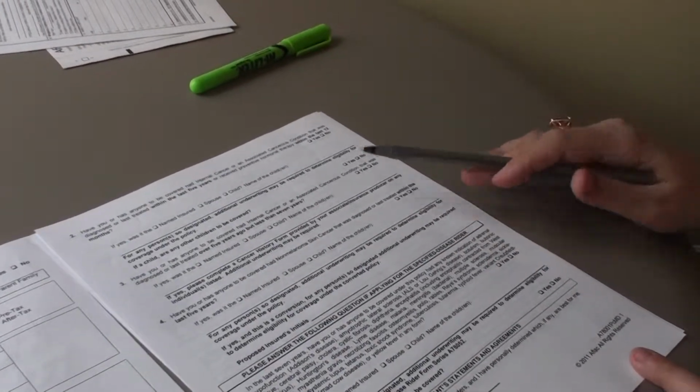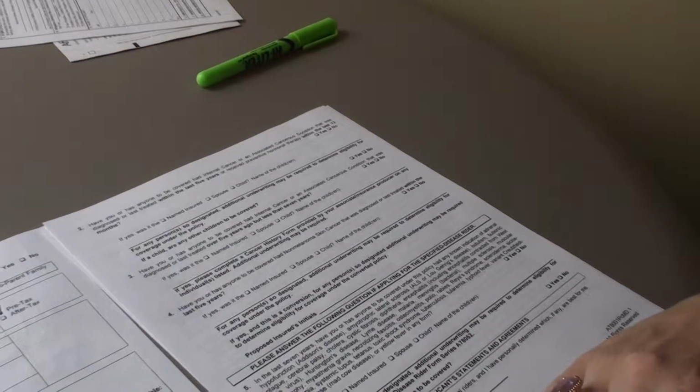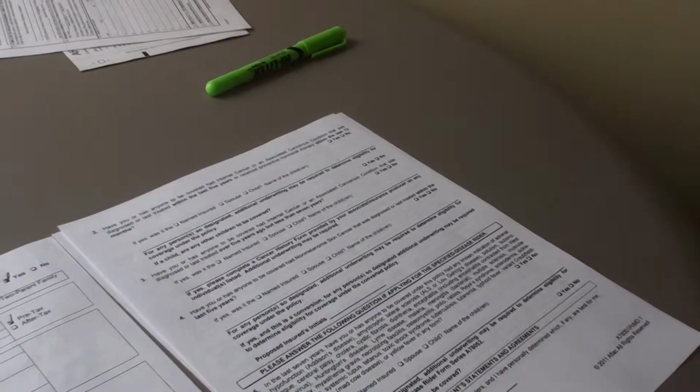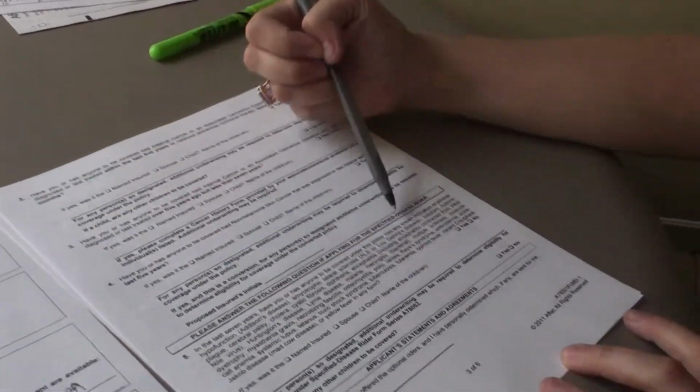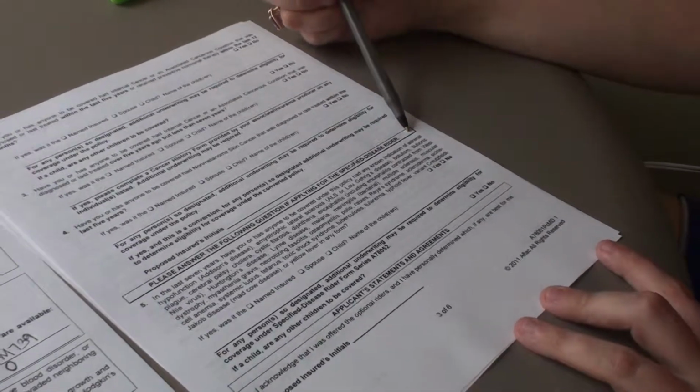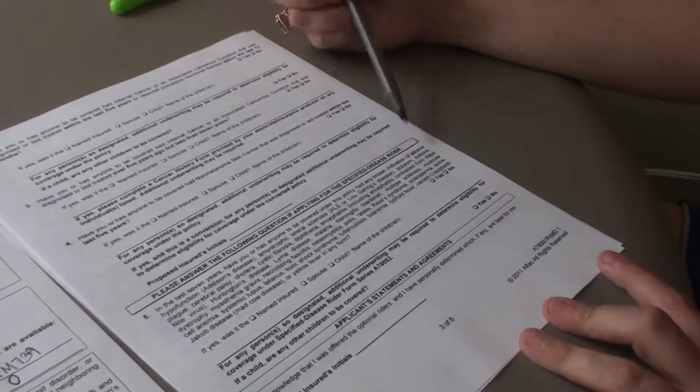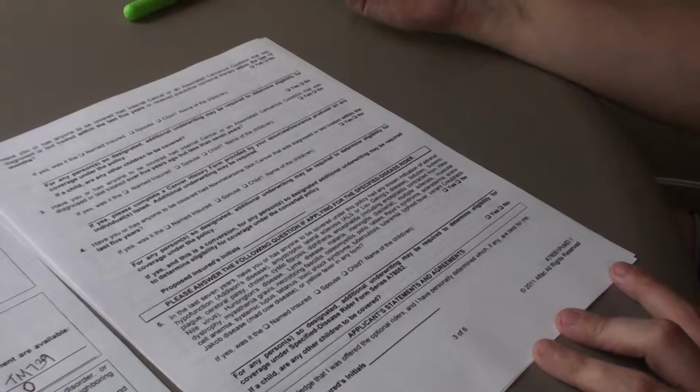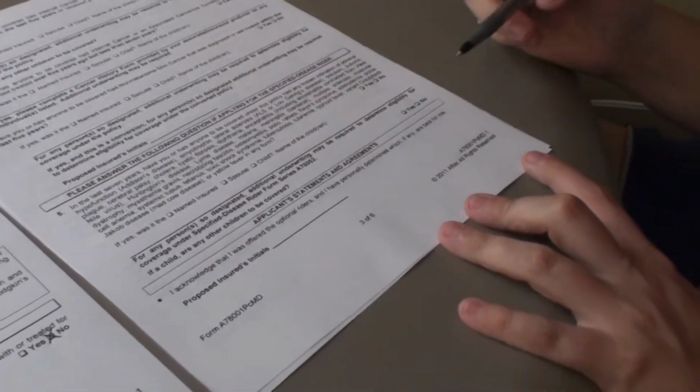Okay? Take note as you're going through the underwriting questions. On many of the policies, some questions only need to be answered some of the time. For example, please answer the following if applying for the specified disease rider. We are not, so we don't need to worry about that question. Okay? Then we get into statements and agreements.